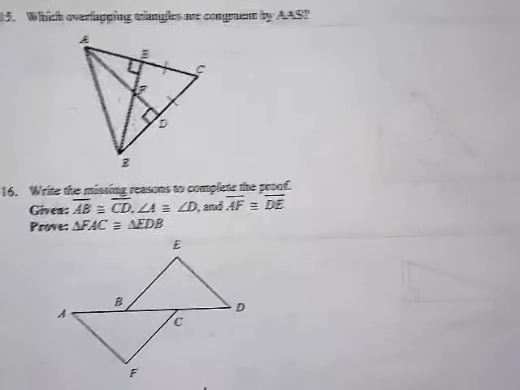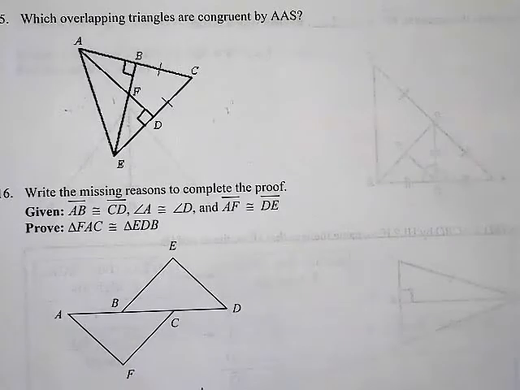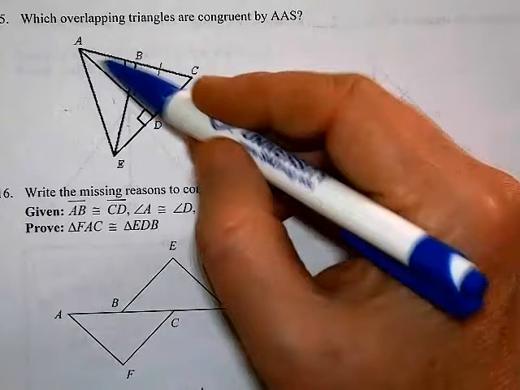15. Wait, what's number 14? AC is congruent to DC. 15. Which overlapping triangles are congruent by angle, angle, side? What'd y'all get on that one? I was just guessing. I had no idea.